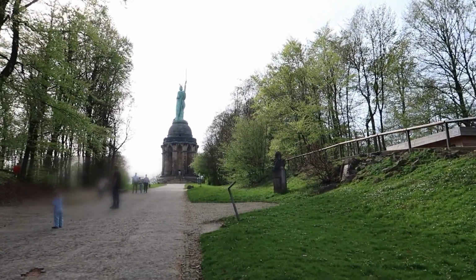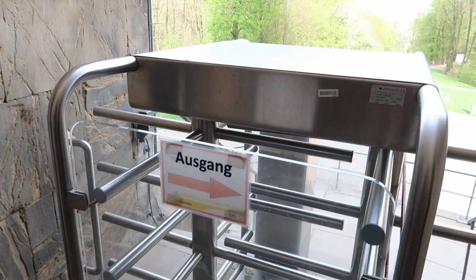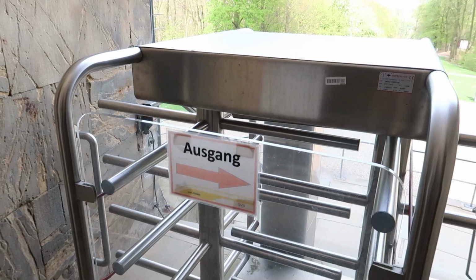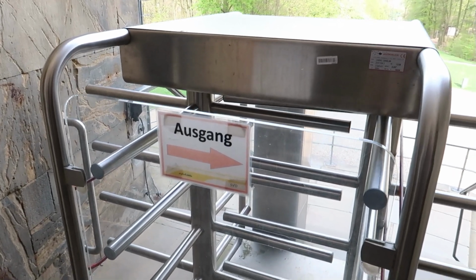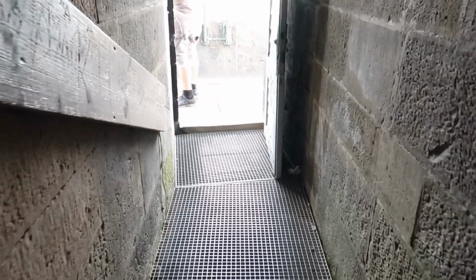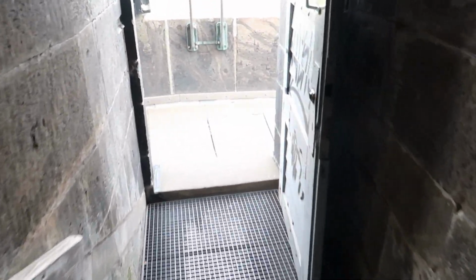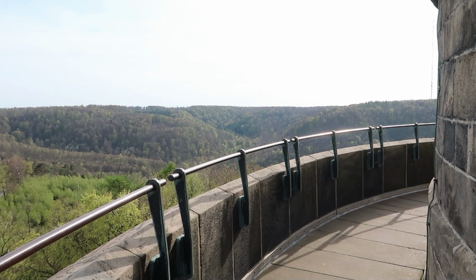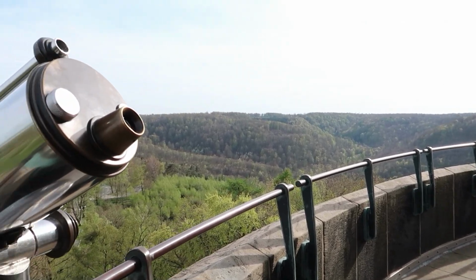We're walking up now. All right, so this is where you enter. You just stick your ticket in, it spits it back out, and then it allows you to come through. Yay, more steps. Oh, this is cool. I didn't even know you could come inside of this thing. All right, we are about to step out and I am out of breath. It's very windy, but look at these views.